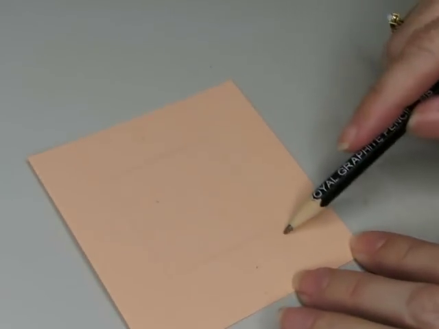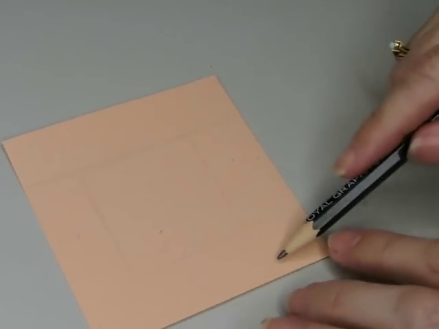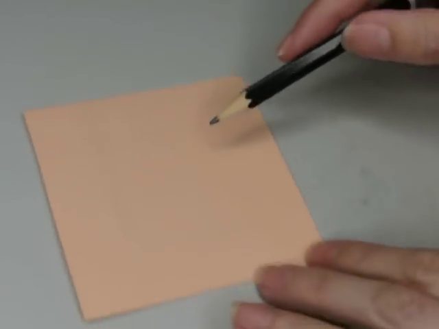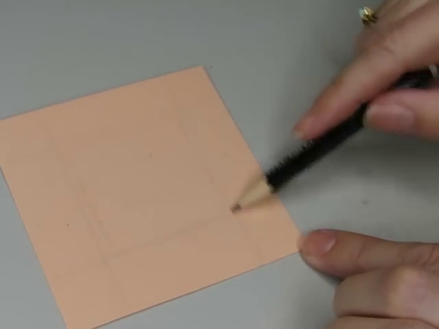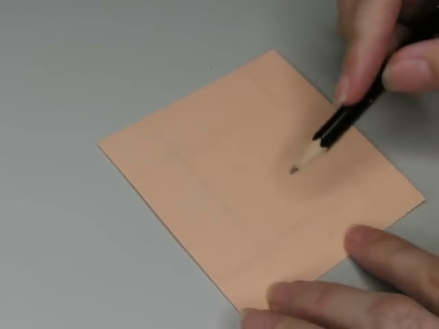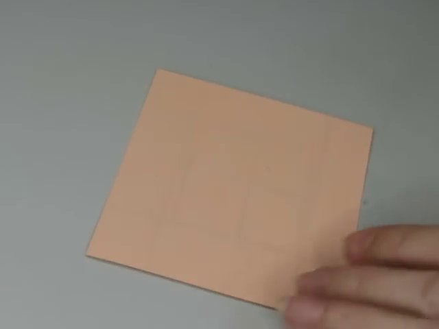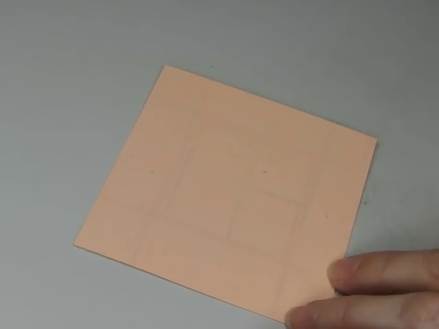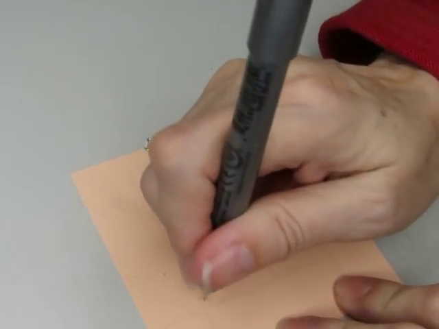Is that square? Kind of. Maybe if I do it like this, it'll be more accurate with a square. That's better. Okay. So now I have a square in the middle, and then I will put the grid right there like that. Is that what I want to do? Yeah, I think that's what I want to do. Okay. Sometimes I second guess myself.